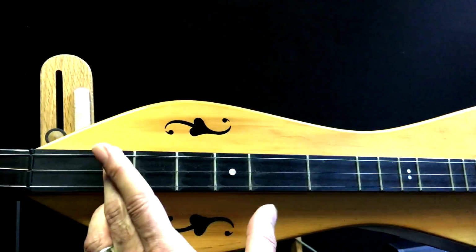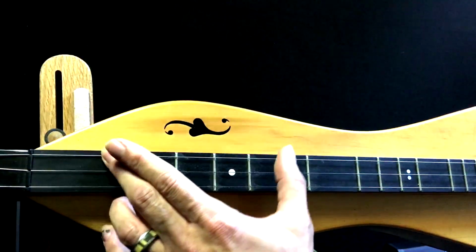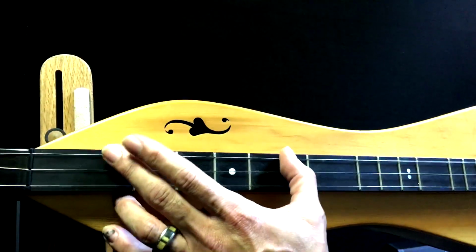When we hit A, we're at A for a little while longer, so we can go ahead and play the E.